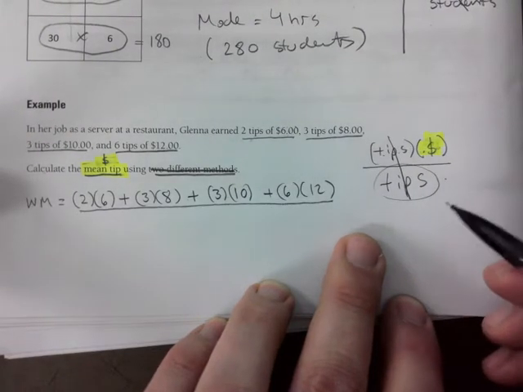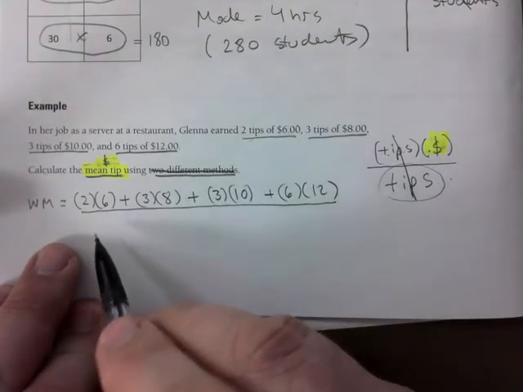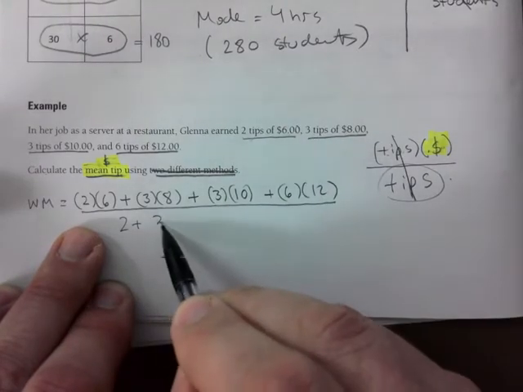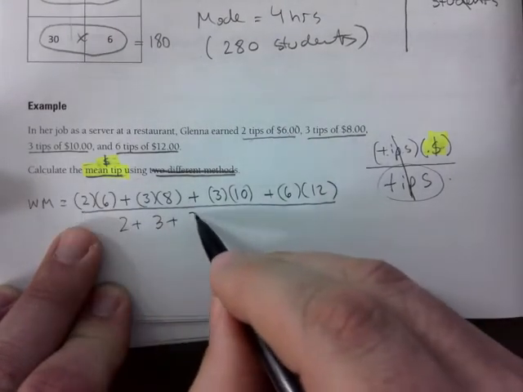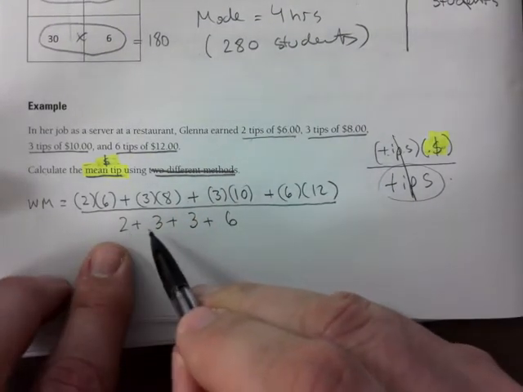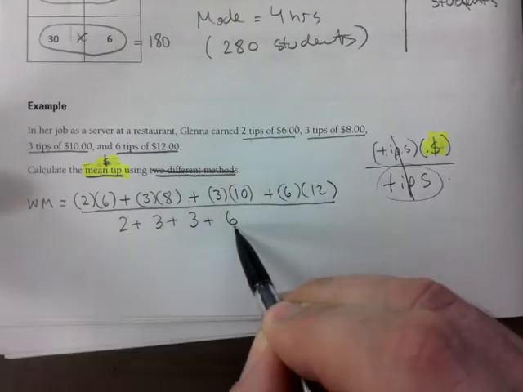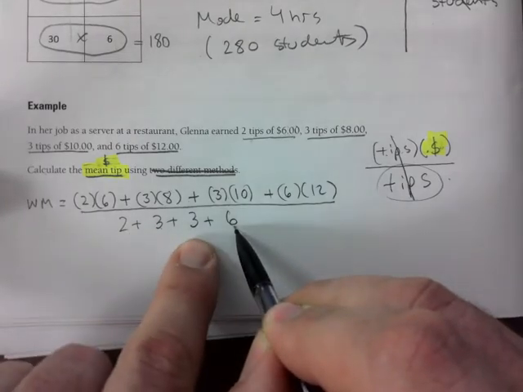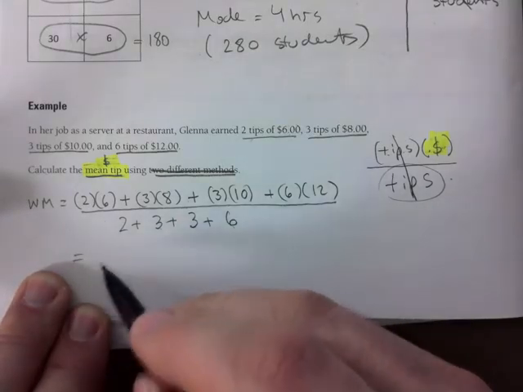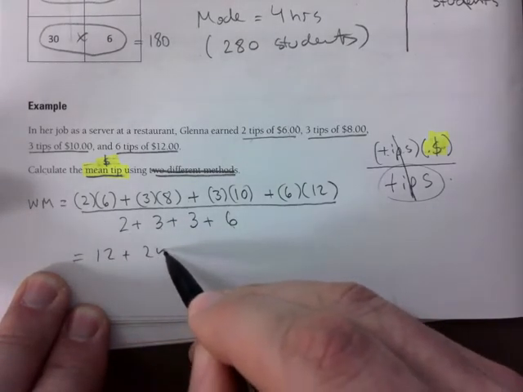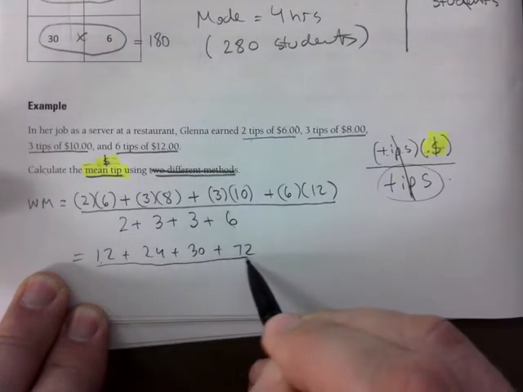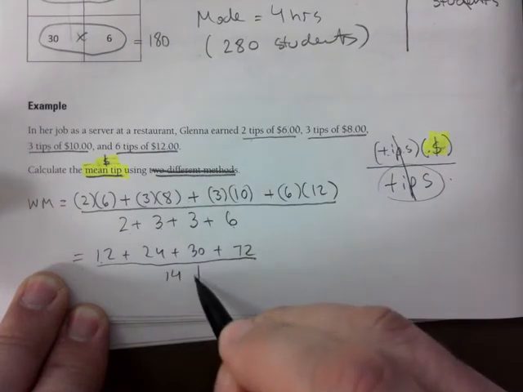So we divide by tips. So we go over here, and there's 2 tips there, 3, another 3, and another 6. So you're adding up the tips column, and you're putting it down here, all over 14 tips.